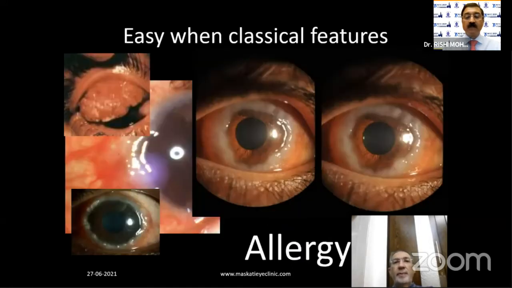Next. It's easy when the features are classical, like in classical allergy that you can see here: giant papillae on the palpebral conjunctiva. The limbus is studded with the Horner-Trantas dots and the limbal variety of spring catarrh that you can see in the other pictures. So when it's classical, there is no difficulty in distinguishing that this is pure allergy.